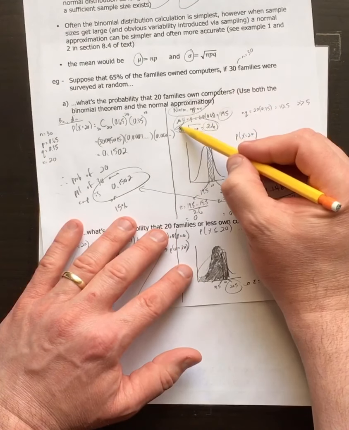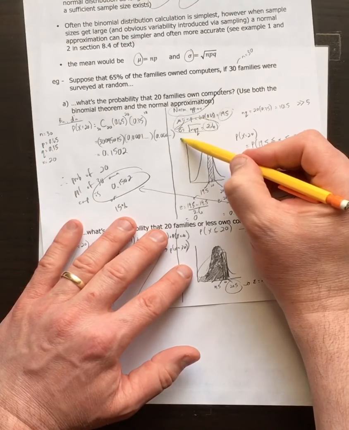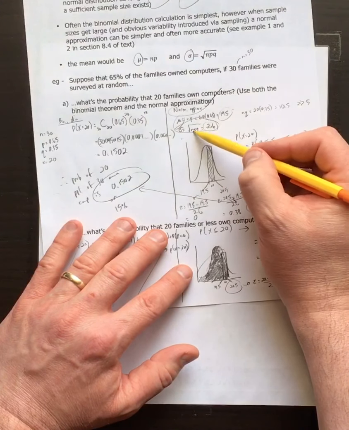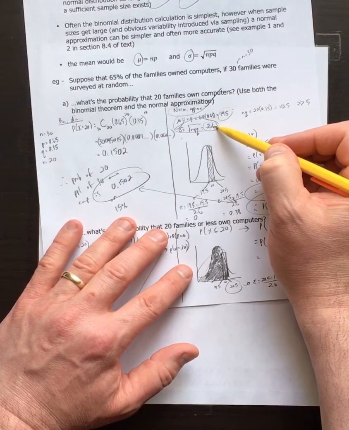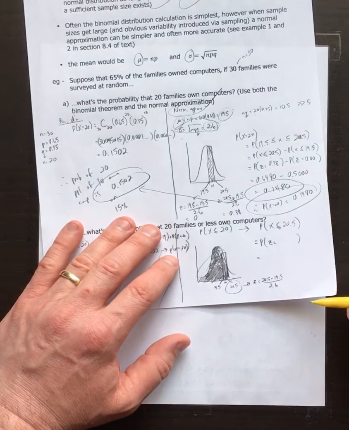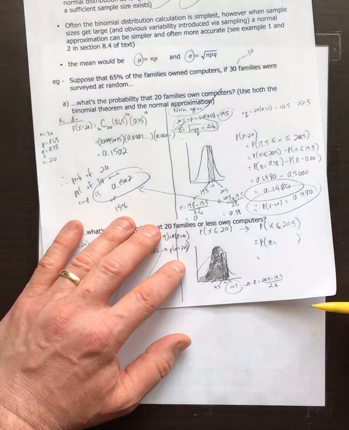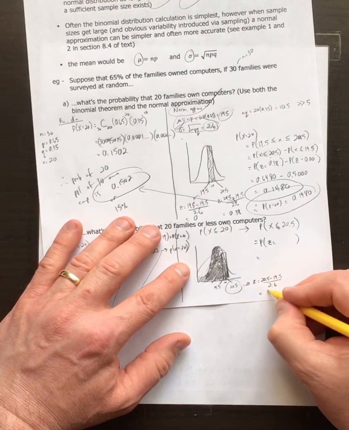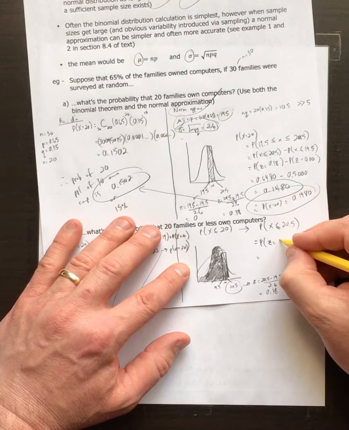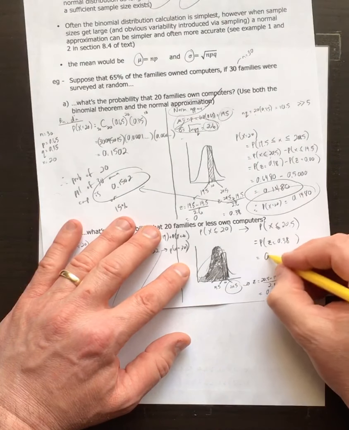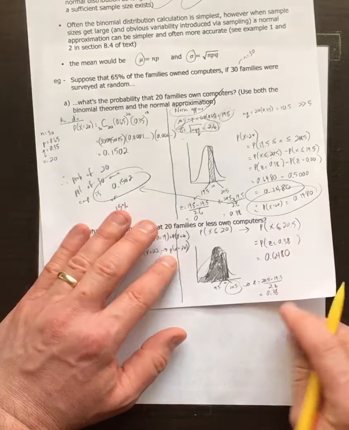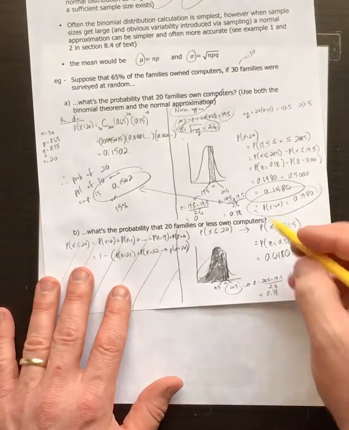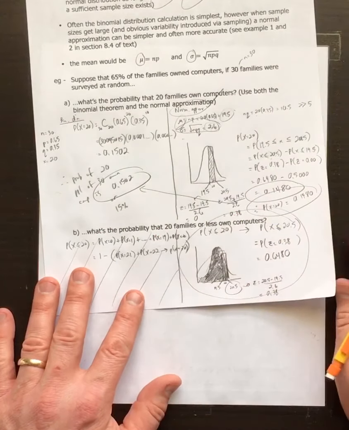We'd have to figure out what mu is, which is NP. We'd have to figure out what sigma is, which is the square root of n times p times q. But we don't need to do that here. All that work's already done for us. So we know this is 0.38, and it's 0.6480.